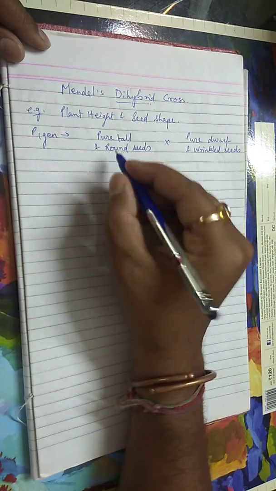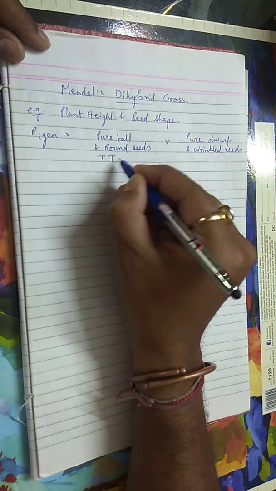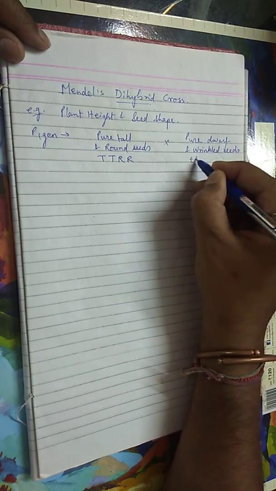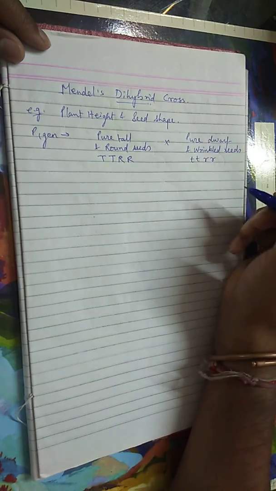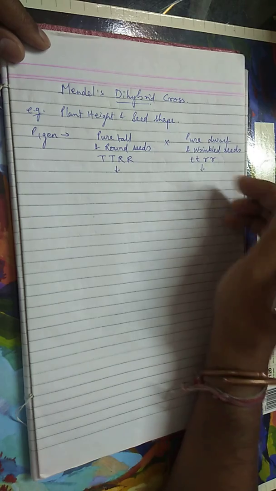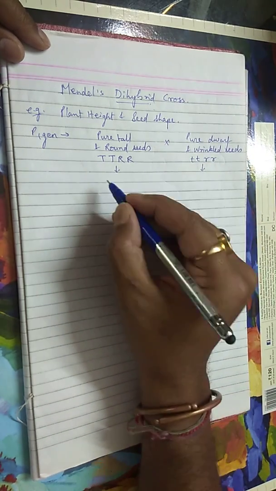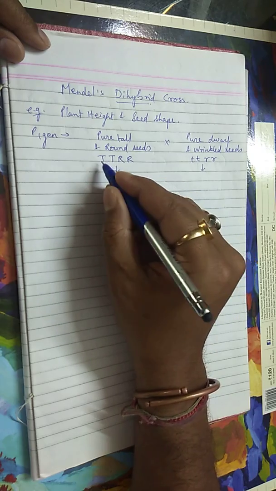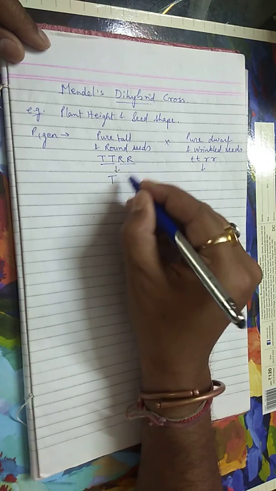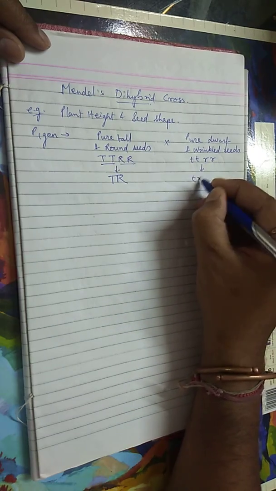So pure tall and pure round seeds were represented as capital T, capital T, capital R, capital R. Pure dwarf as small t, small t, small r, small r. So from here we know that when gametes are formed, 50% of the factors will be sent over. From the tall parent capital T and capital R will come down. Similarly here small t and small r.